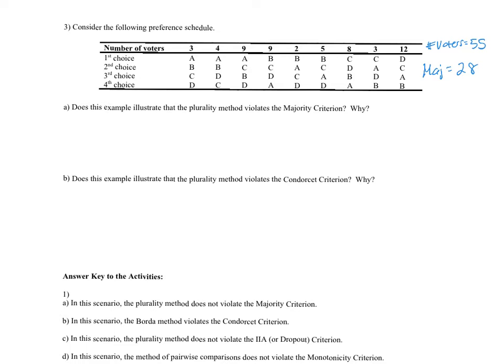So let's use the plurality method, like they said, and determine the winner. So A has 3, 7, 16 votes. B has 9, 11, 16 votes. C has 8 and 3 is 11, and D has 12. Okay, so who's the winner? I guess it's a tie between A and B.